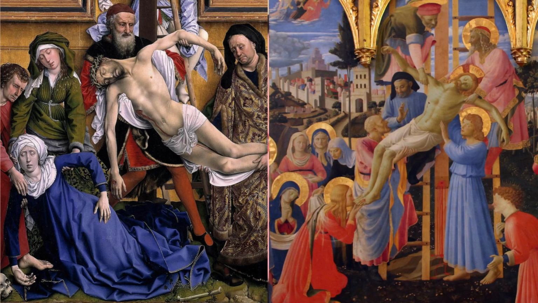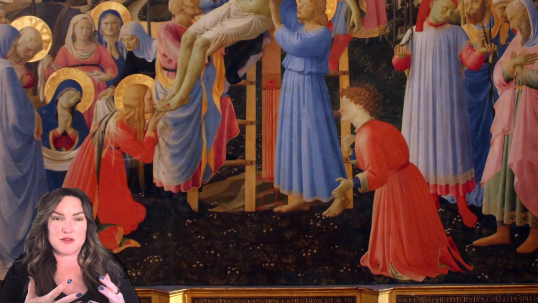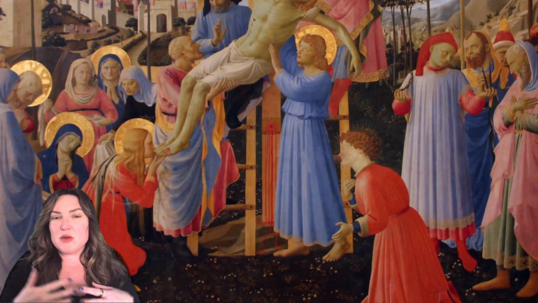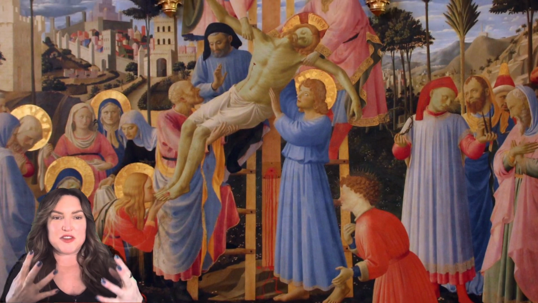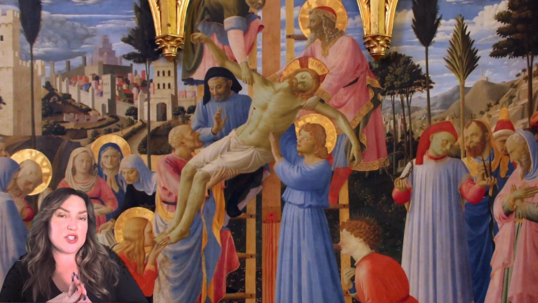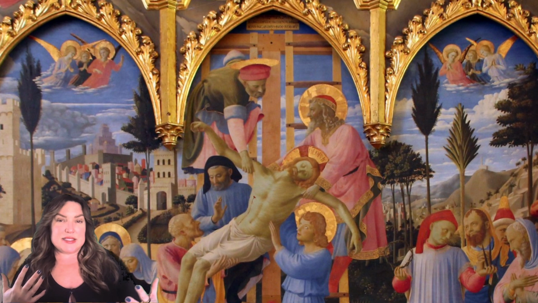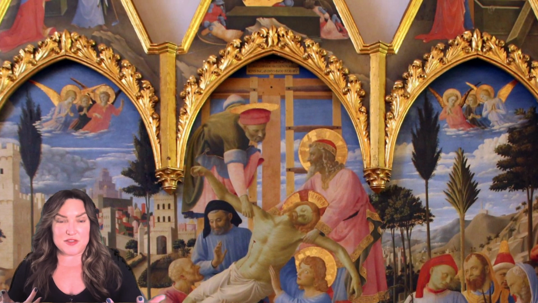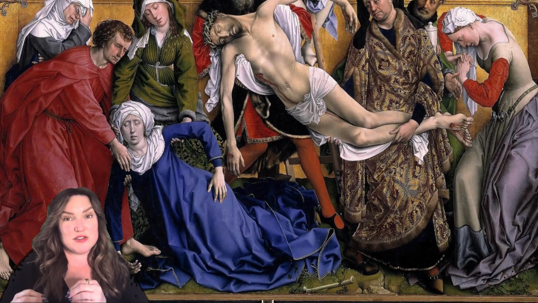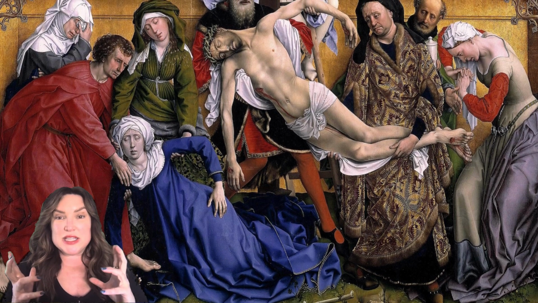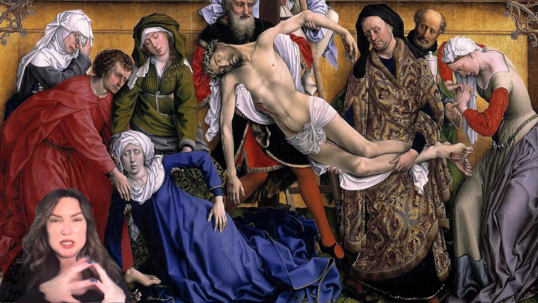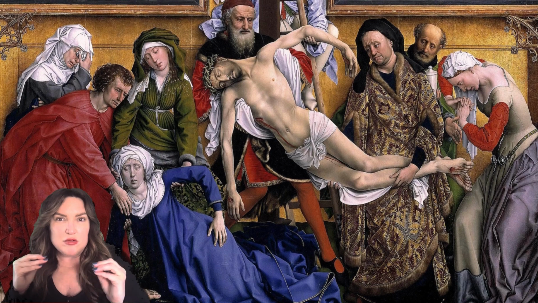So when we look at these two, we see the same iconography, the same subject matter, but we start to see some stylistic differences. When we look at the Italian version, we can see that this is somewhat idealized. The figures are very sort of stoic and somewhat peaceful, and we see this kind of idealized Italian landscape behind the figures. Then when we look at Roger van der Weyden's painting, we can see that the figures are crowded into a very narrow, tight space.